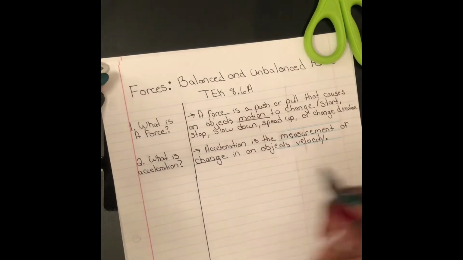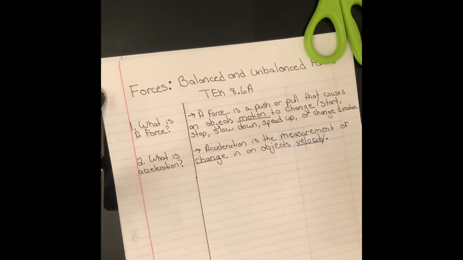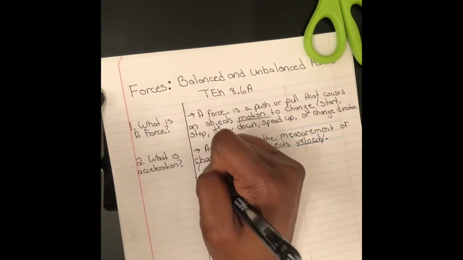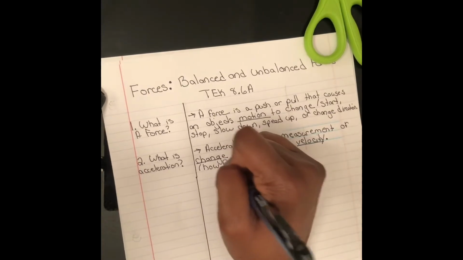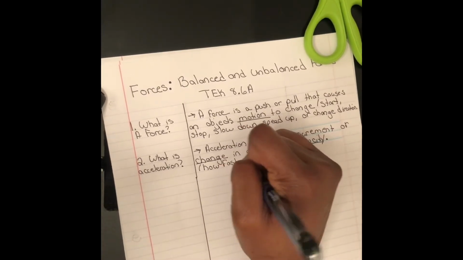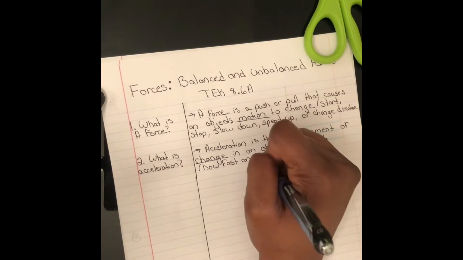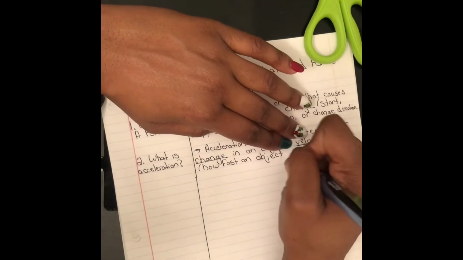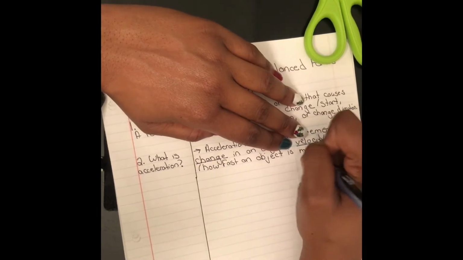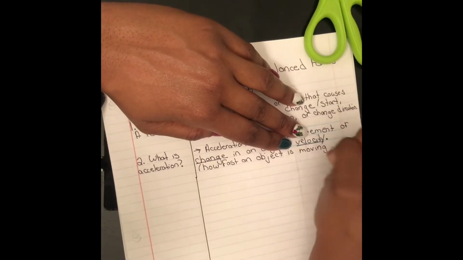Underline change and underline velocity. Basically, to summarize it, it is how fast an object is moving. Okay?